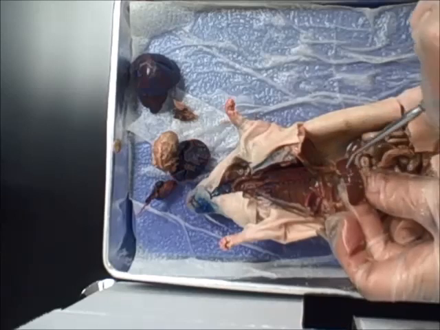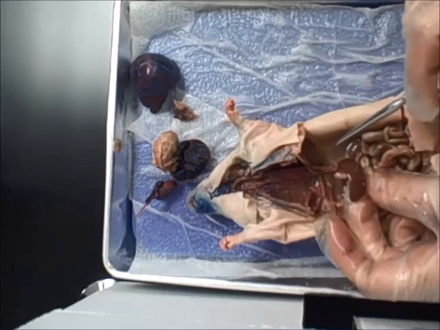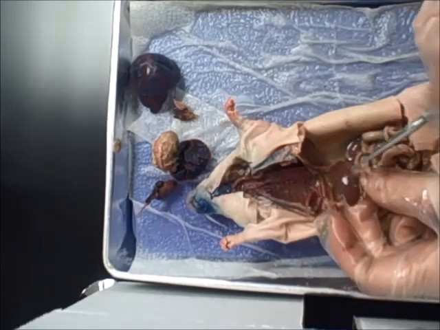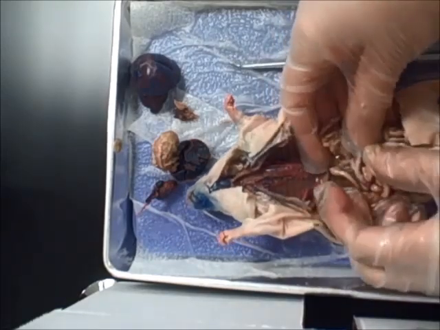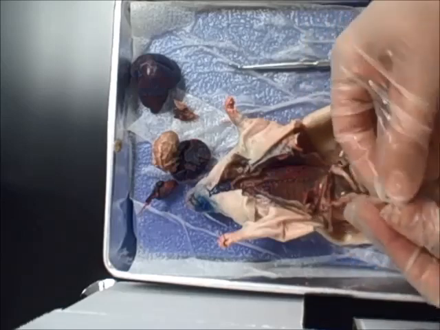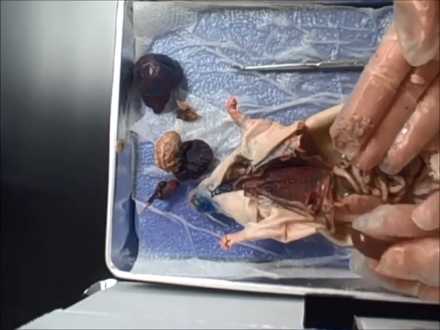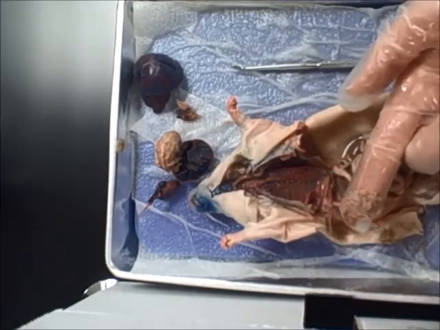It functions in the immune system, functions to clean out the old blood cells, and also to help clean out pathogens. Underneath the spleen, kind of looks like chewed up gum. This is the pancreas. So there's the pancreas right there. So spleen, part of the immune system, pancreas, part of the digestive system.